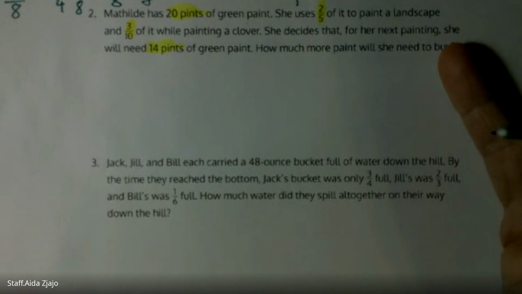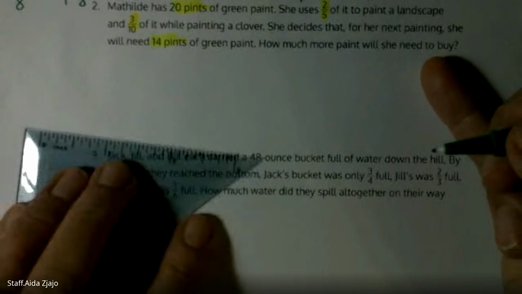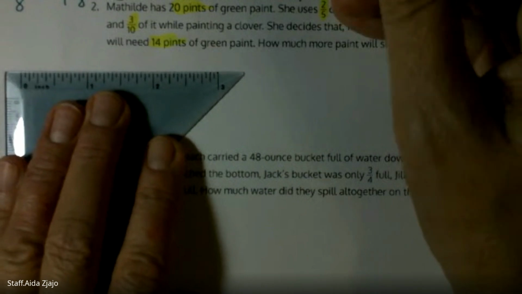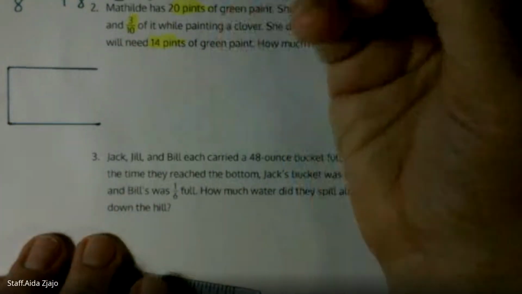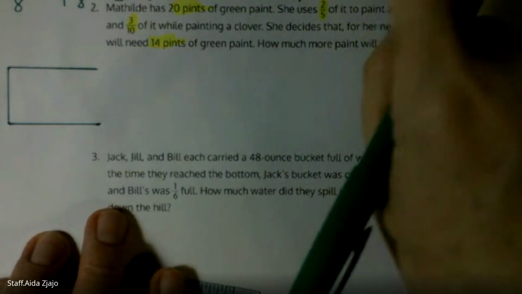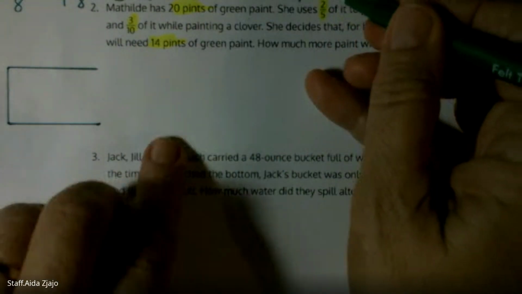The first one could be, okay, if this is paint, we can draw an open rectangle, then it's easy to make equivalent pieces. So this would be my open rectangle.